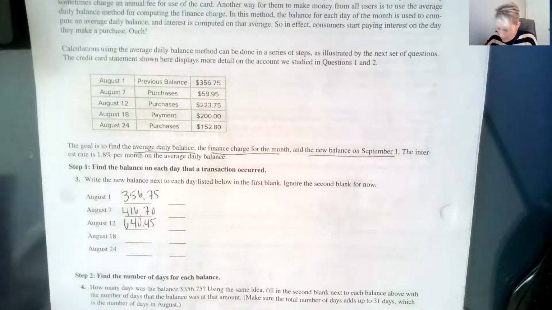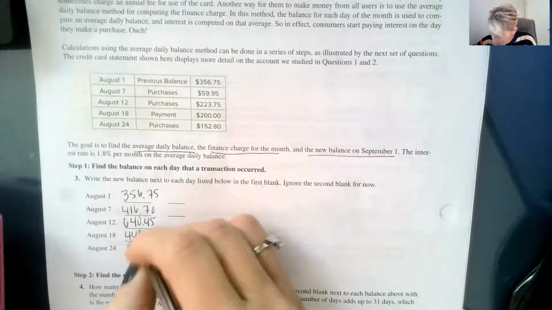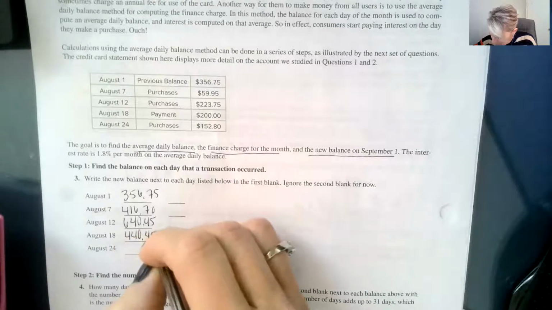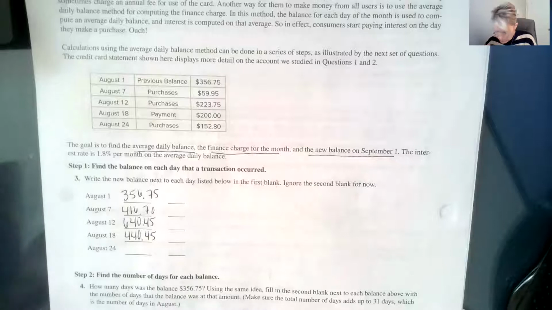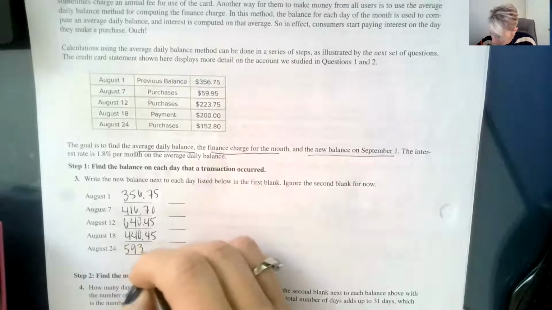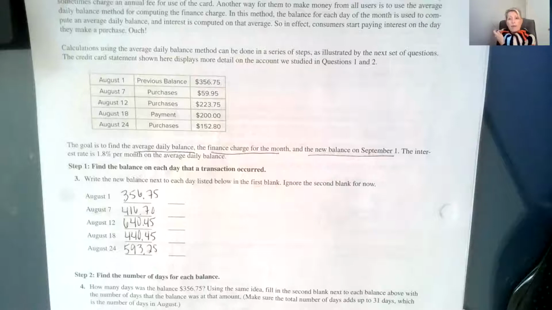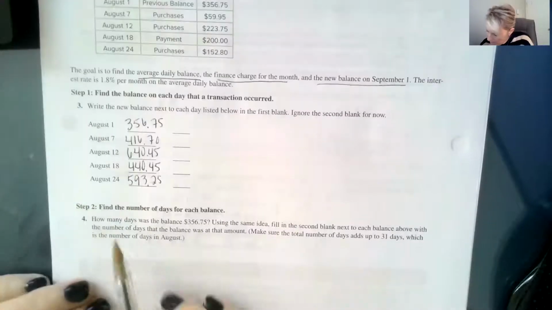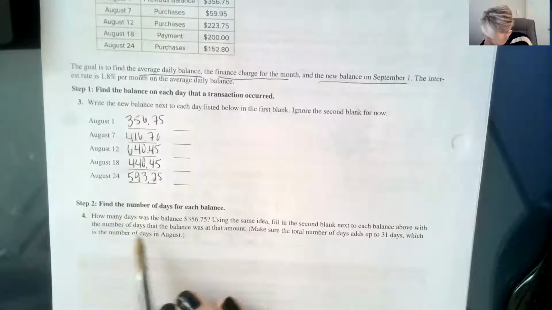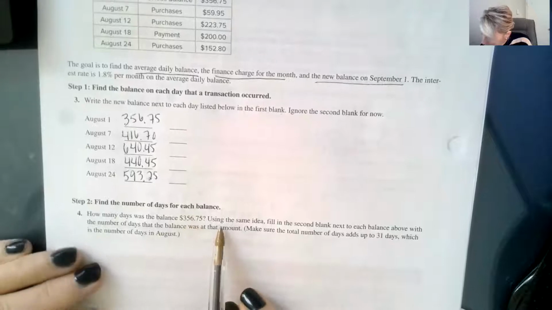So on August 12th, our new balance is $640.45. Then we made a payment on August 18th. So now we only owe $440.45. And then we made another purchase of $152.80 on August 24th. So our balance is $593.25. Just on purchases and payments, okay? Step 2 says, find the number of days for each balance. How many days was the balance at $356.75 using the same idea?